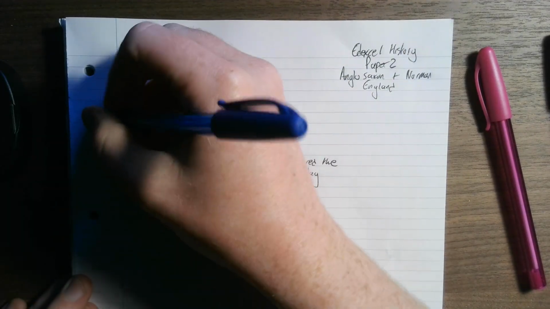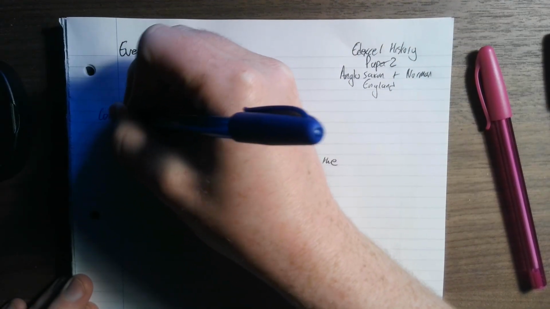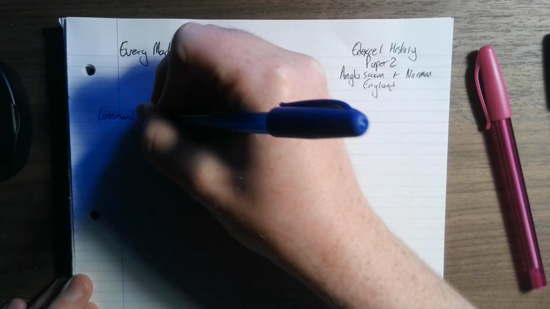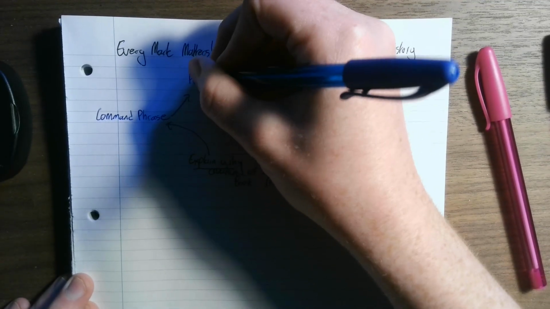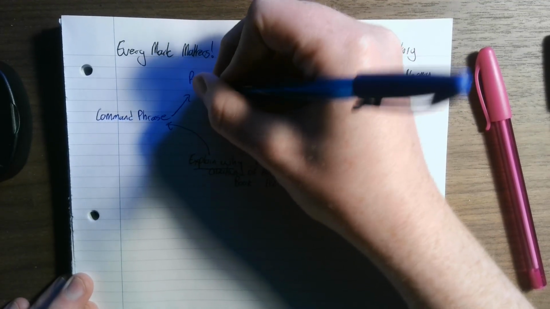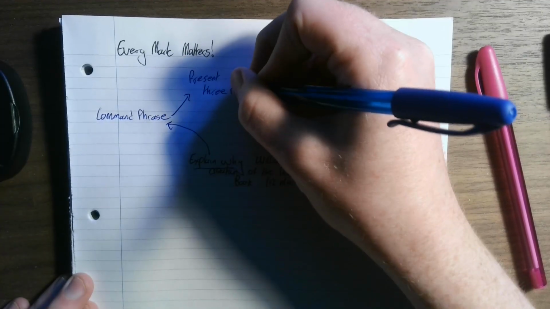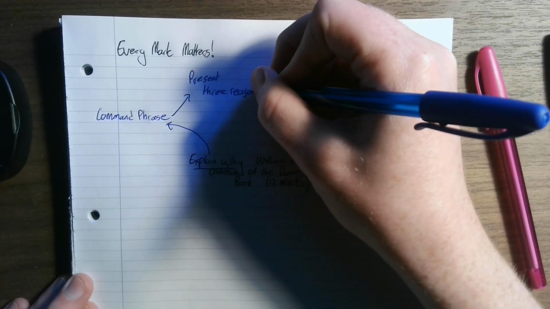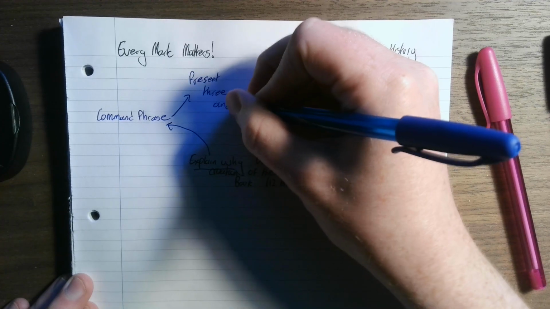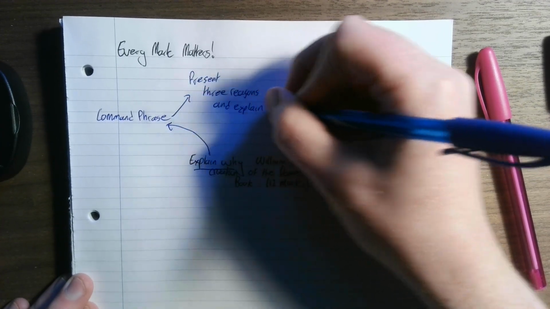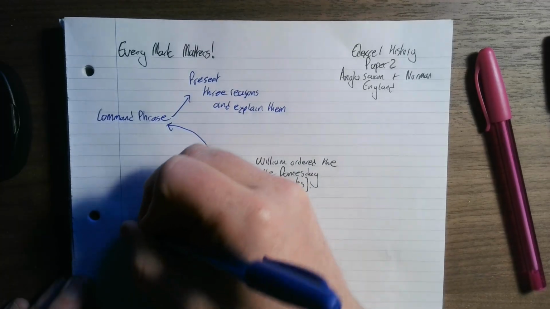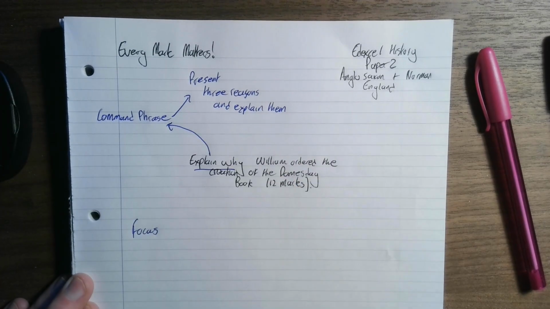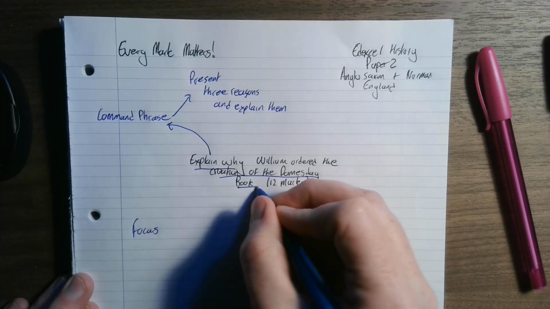So again, what we always do is break up the components of this question. The first element is the command phrase, and in this instance, that is your explain why. What that means is you must present 3 reasons and explain them. The second element is the focus. The focus of our question here is the creation of the Domesday Book.